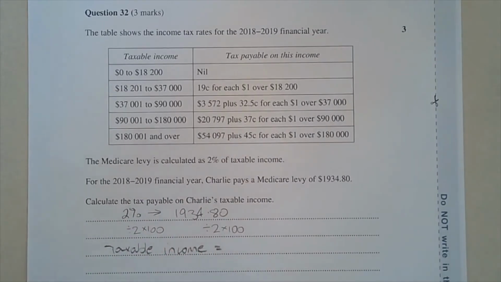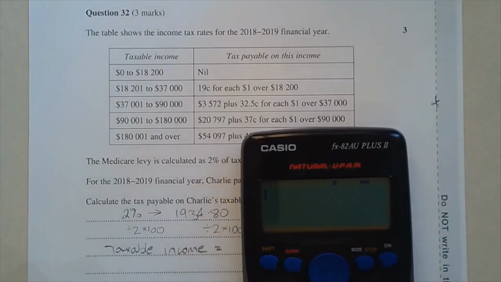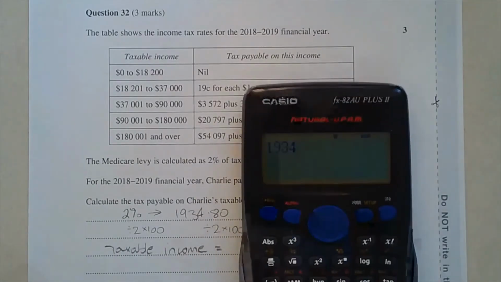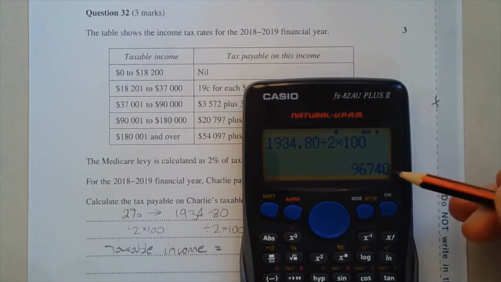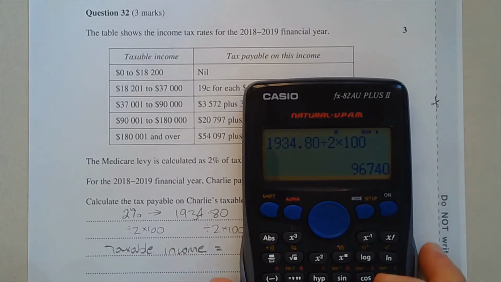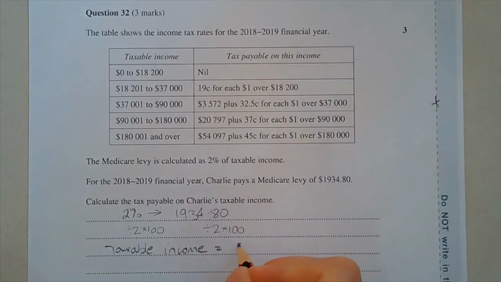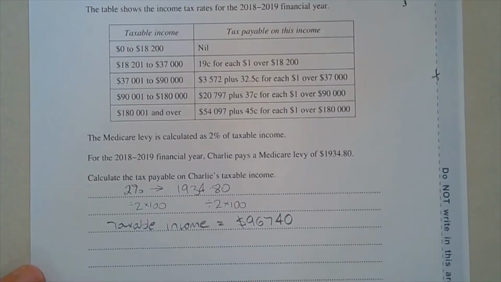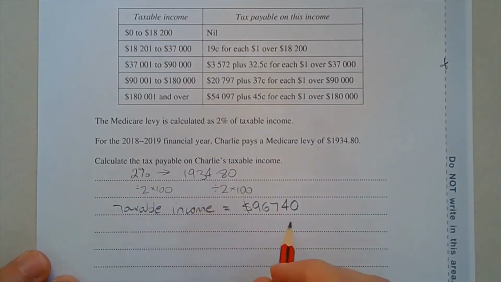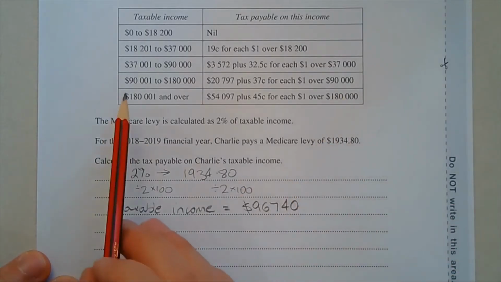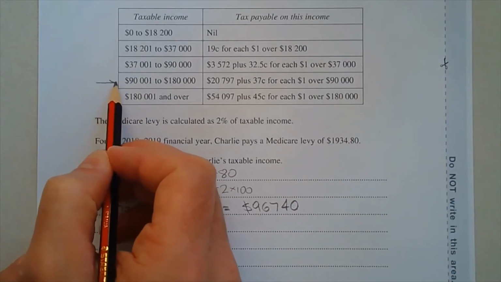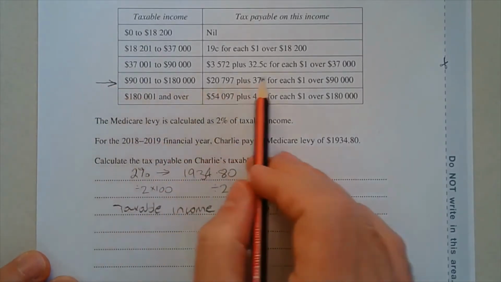is equal to 1934.80, divide that by 2%, multiply that by 100 to get 100% of the taxable income there, $96,740. So that's Charlie's taxable income. Now we need to use this taxable income to calculate his tax payable. So 96,000, this will be this row here. Okay, so I just put an arrow there just to say this is the row that I'm referring to.